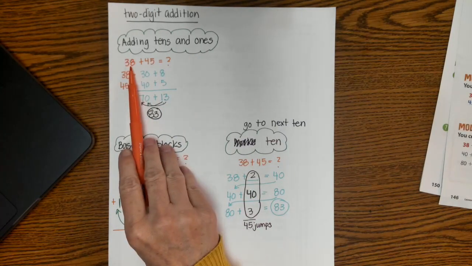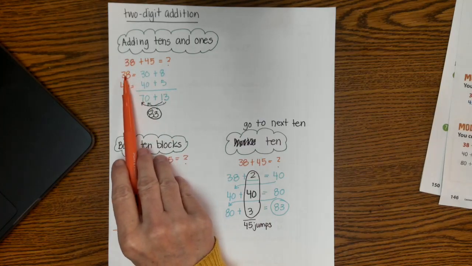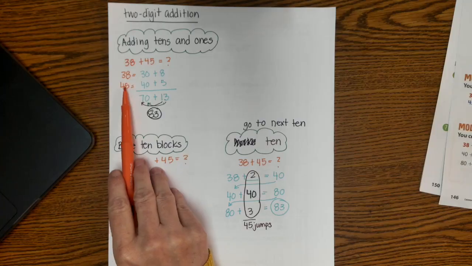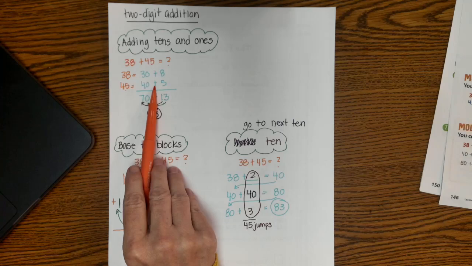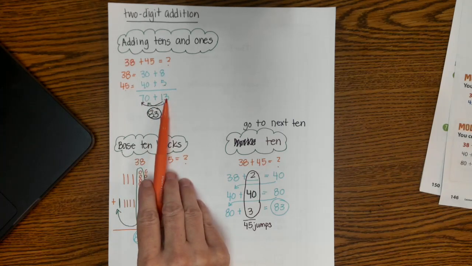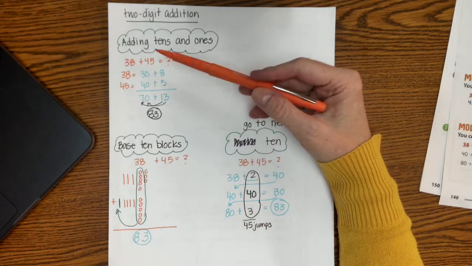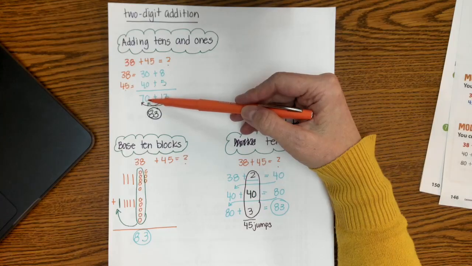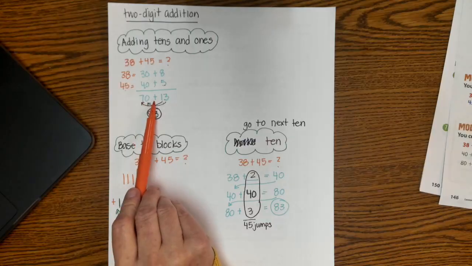Okay, so here's our problem. We're going to say 38 plus 45 equals question mark. First you'll start with the 38 here and you break it apart into 30 plus 8. The next one is 45, write it right below, and you're going to break it apart to 40 plus 5. Then you're going to add each one up. 8 plus 5 is 13, and 30 plus 40 is 70. Then you're left with 70 plus 13.